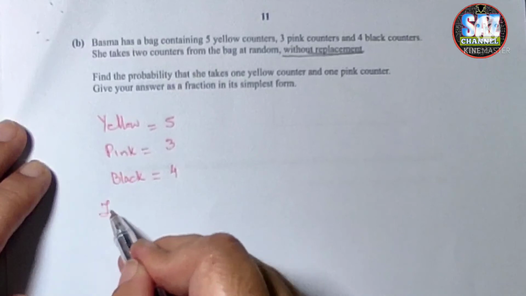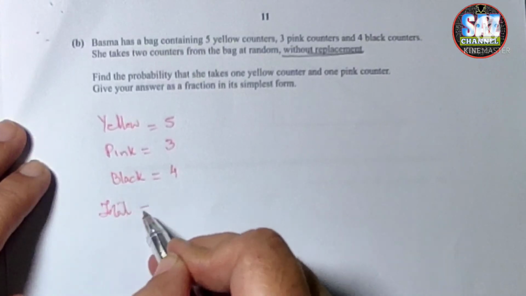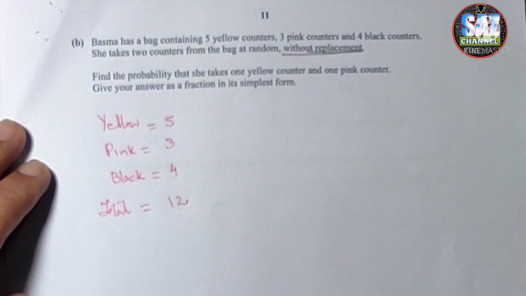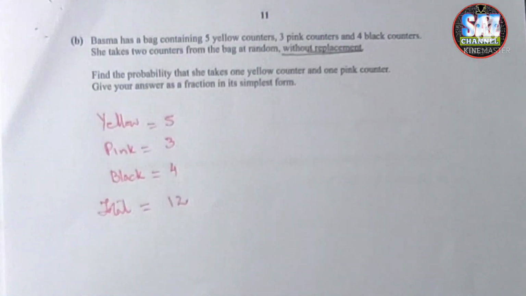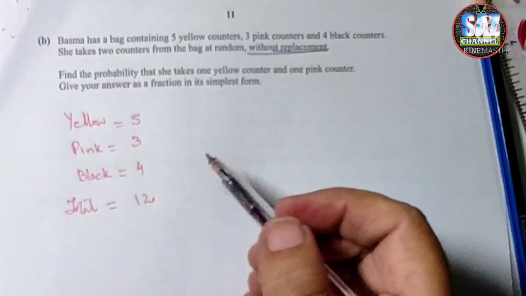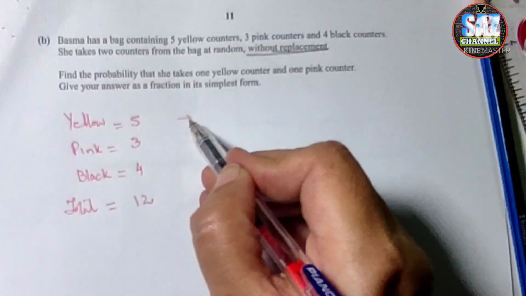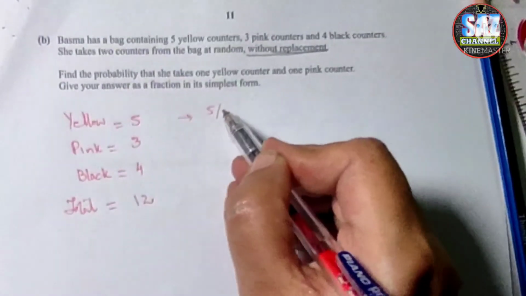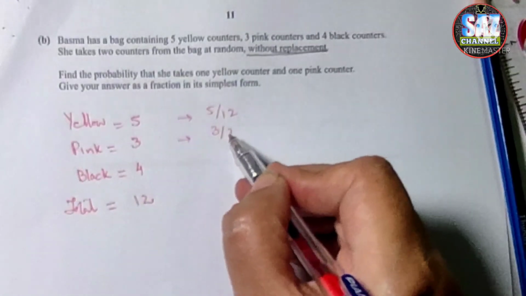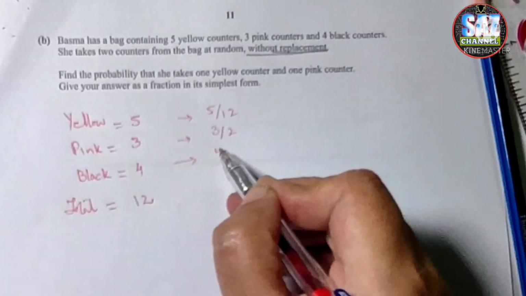So the total will be 5 plus 4 is 9, plus 3 is 12. So the chance of 1 yellow is 5 by 12. The probability of picking any yellow counter is 5 by 12, any pink counter will be 3 by 12, and black will be 4 by 12.